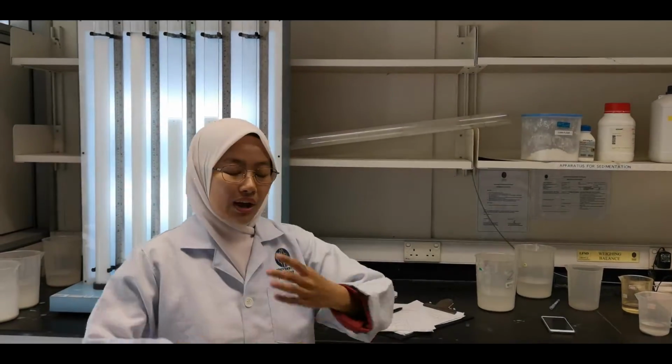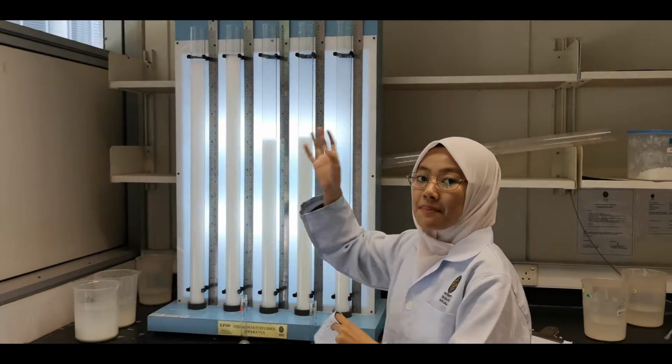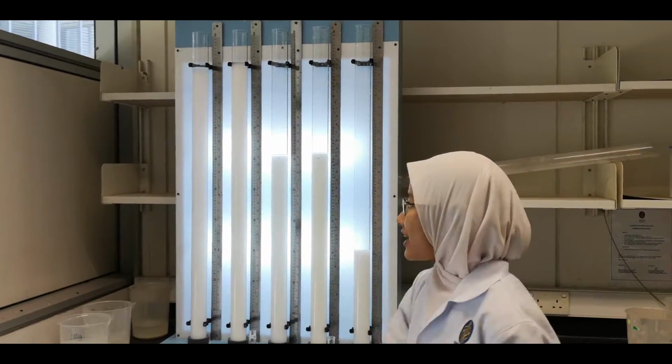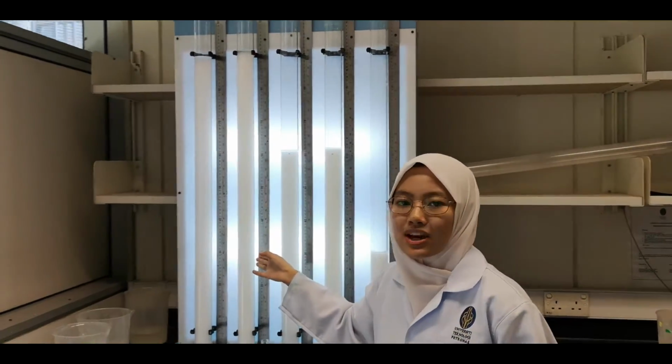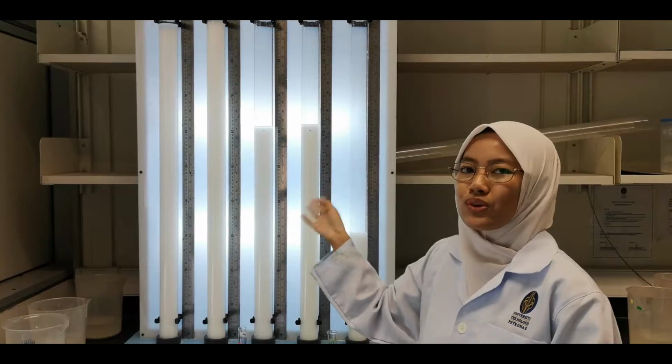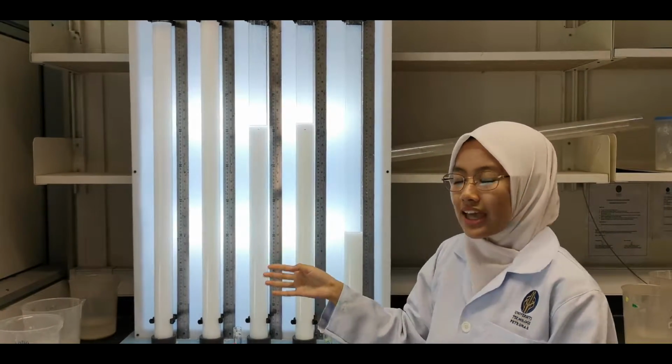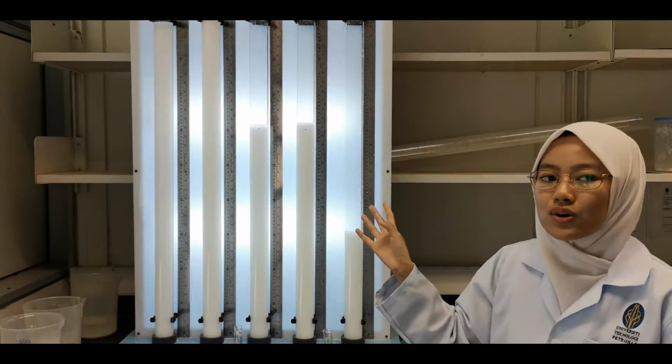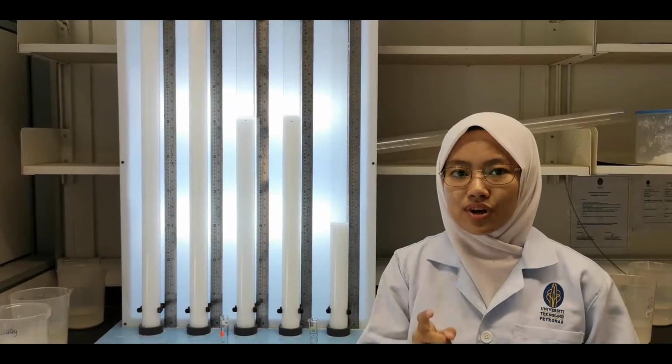After we have prepared all the solutions, we need to pour them into the cylinders, but with different heights. For the first and the second cylinder, we use 90 centimeters of height, for the third and fourth we use only 60 centimeters, and for the last one we use only 30 centimeters. Make sure to use the right concentration as I mentioned previously.